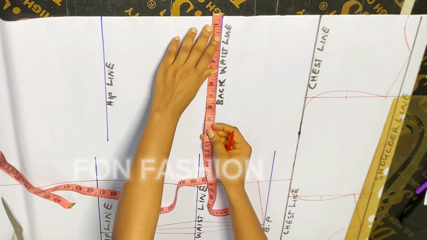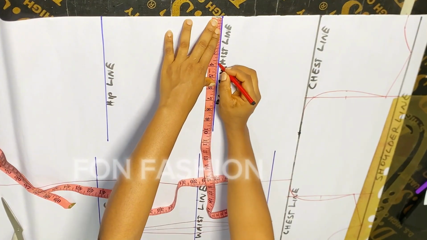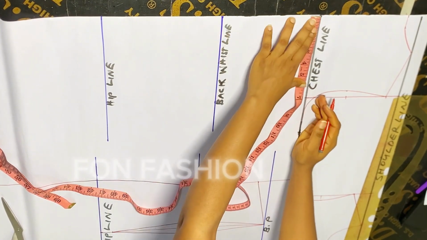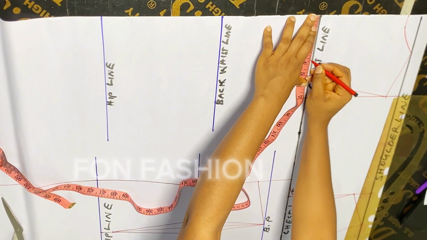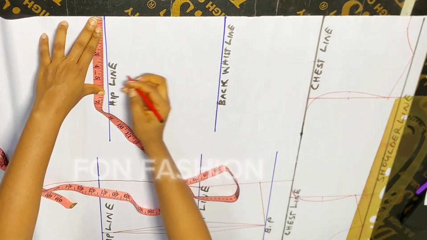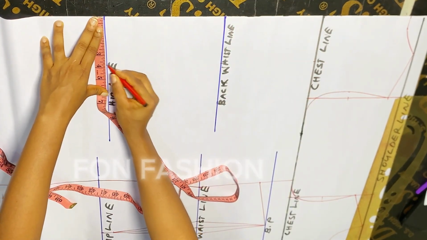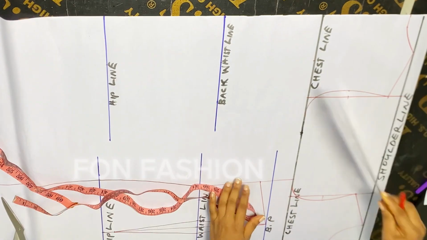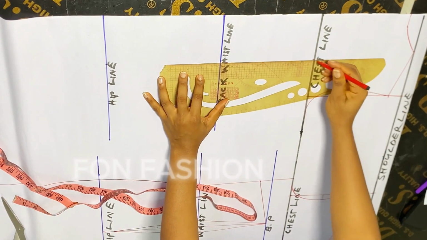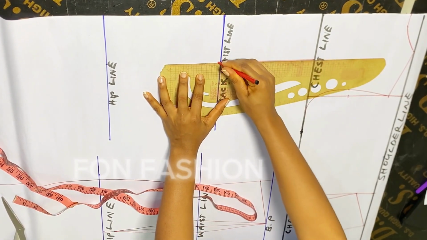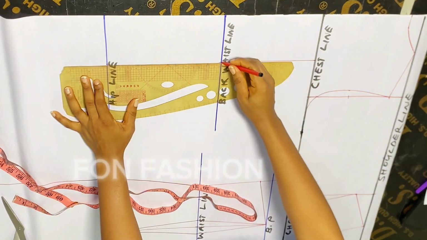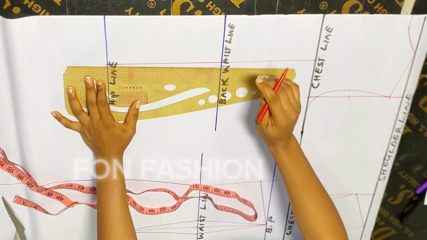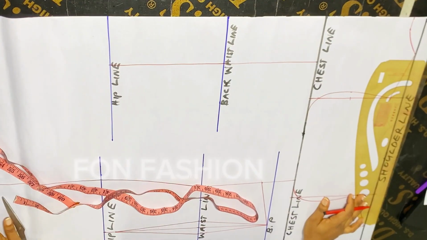Then after that, I'm going to be marking the bust span measurement, like so. Then I'll connect the points, like so.